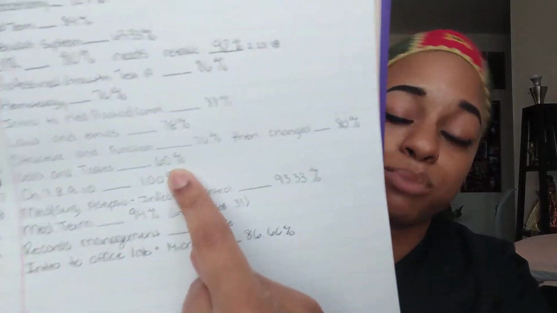Some, I did well, some I didn't. I have some high scores, some low scores. My lowest score, I'm gonna be dead honest with you guys, was the one I did on 3/26. That was over the cells and tissues. I got a 60%. I will be honest with you guys.